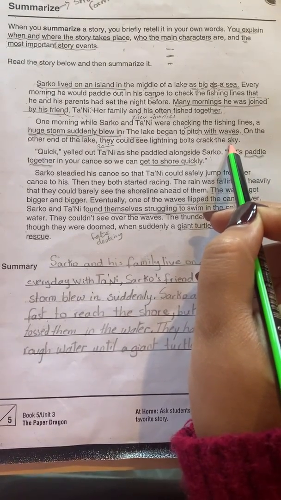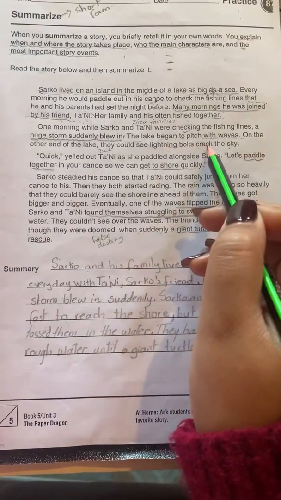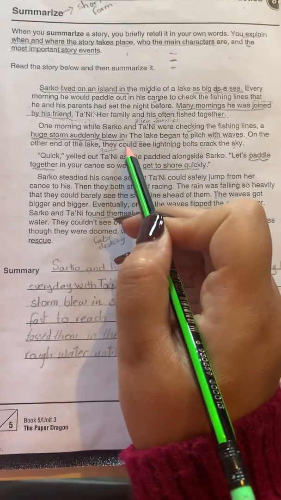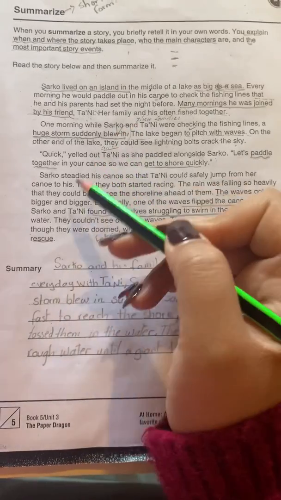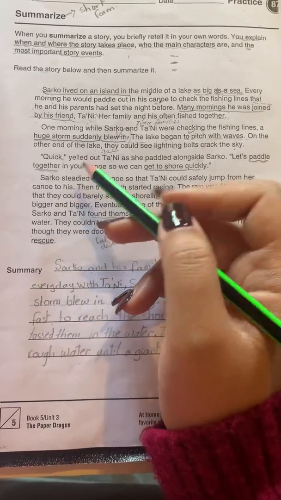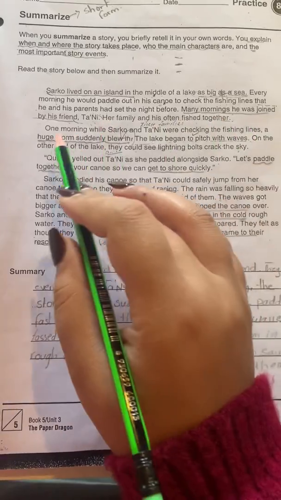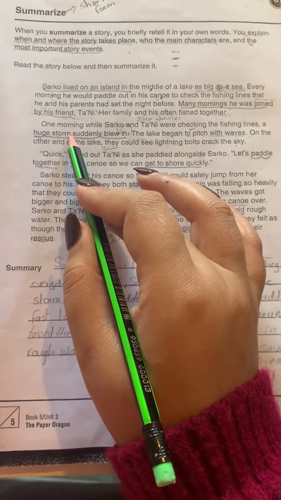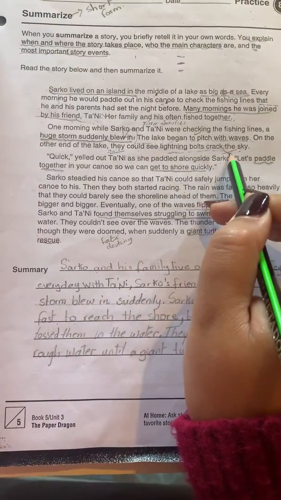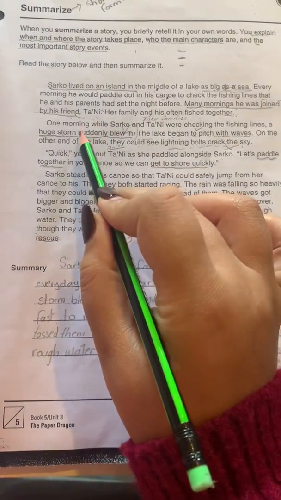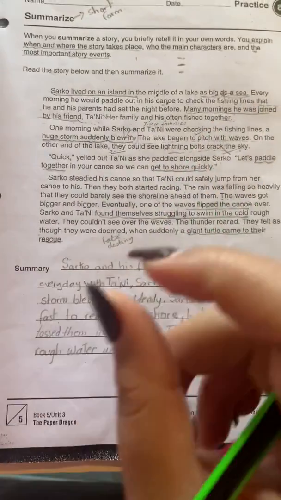When I describe what I see, like when I see lightning, I see crack in the sky, this means I am describing the situation of the storm, right? So this is not important. The main idea is that there was a huge storm, but describing the storm is not important for us. Okay? We take only the main idea. We need it briefly.